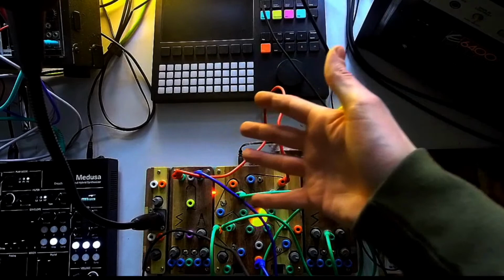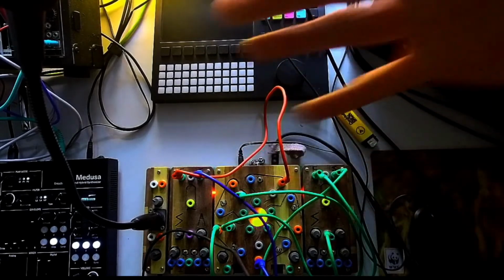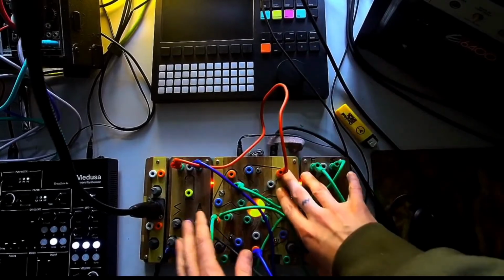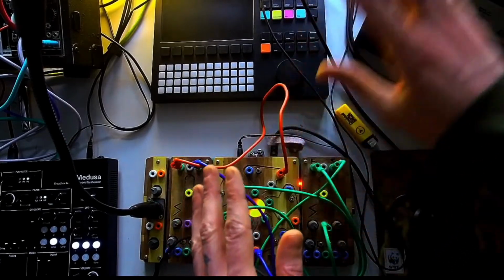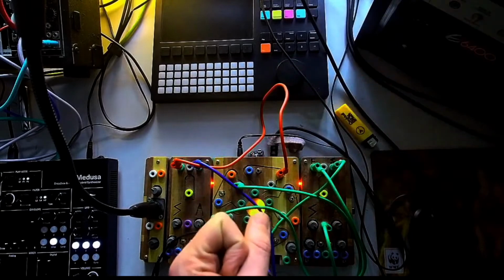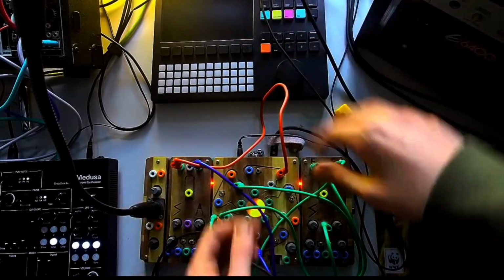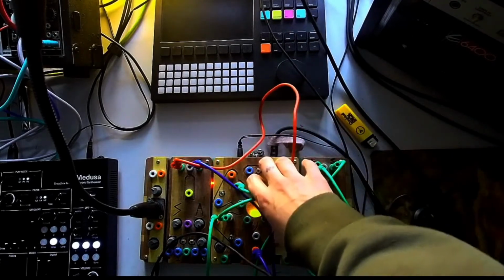Like so. I love it because you can just go really wild with it and get some chaotic ideas straight away. And obviously just put that into Ableton, chop it up a bit, see what happens. But yeah, this is one tool I use a lot for glitching.